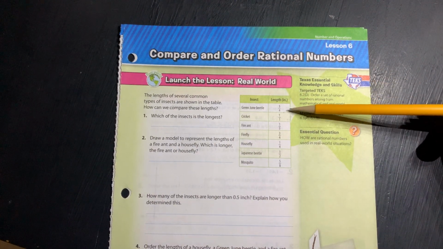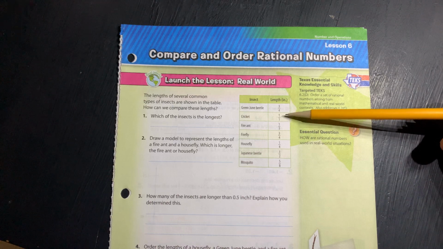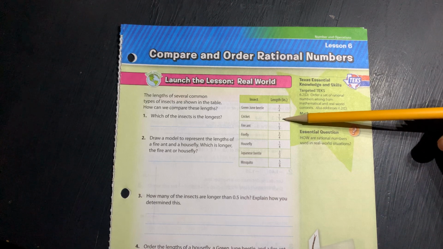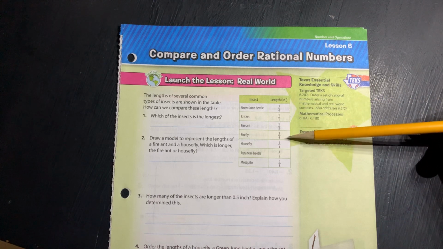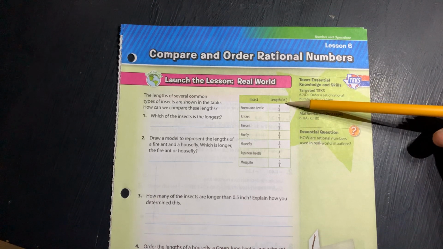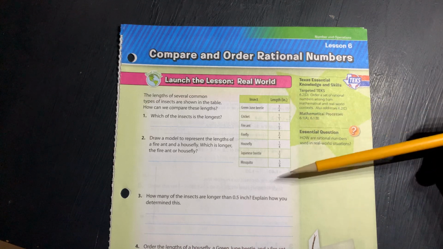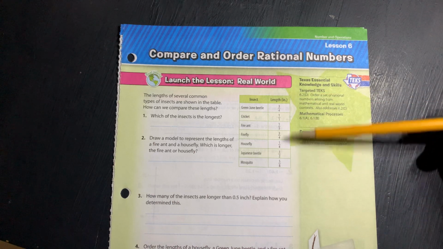So here you've got 3/4. You've got the cricket, which is 1/1, which would be one whole, right? And then you have the fire ant, which is 1/3 of an inch. You've got a firefly that's 3/4 of an inch. You've got the housefly, which is 1/4 of an inch. The Japanese beetle is 1/2 an inch, and the mosquito is 5/8 of an inch.